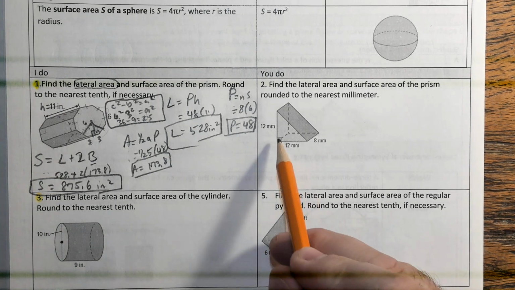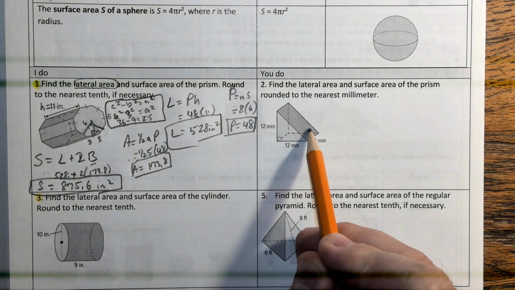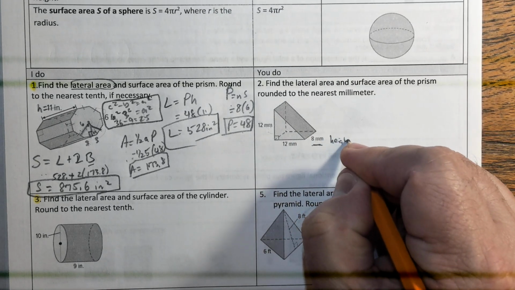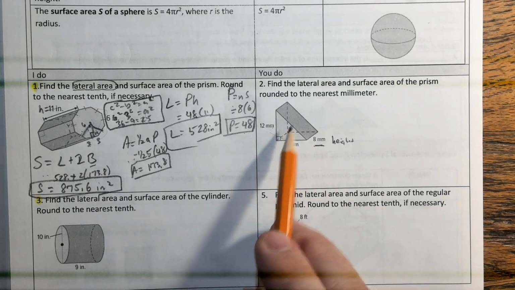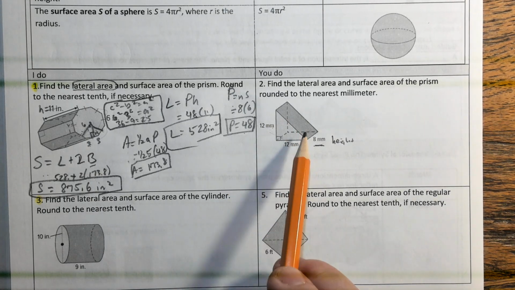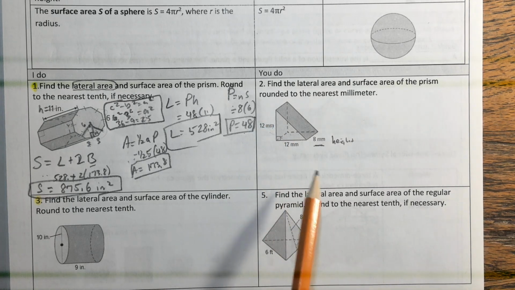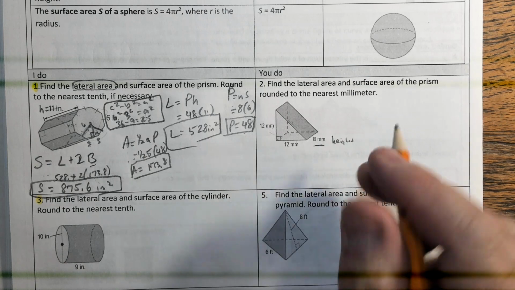I'm sorry. So first thing we're going to need here is our perimeter, and we have two sides of 12, and this is on its side too. So this is the height, because the bases are triangles, and then in the middle here they're all rectangles. So that's how we know. So we need this third side of the triangle.